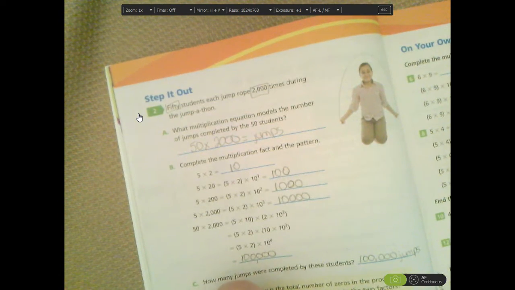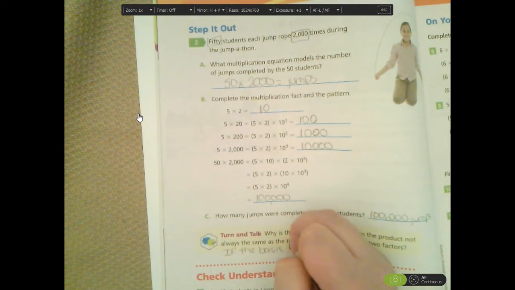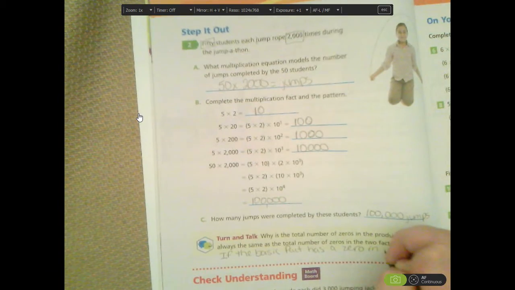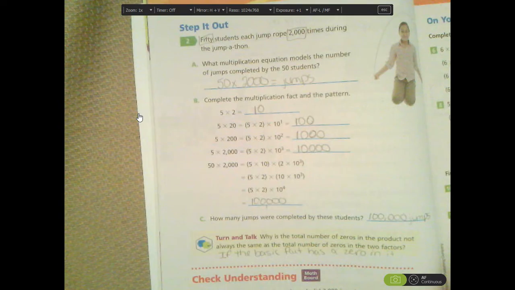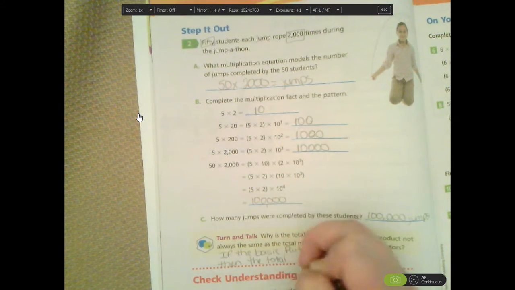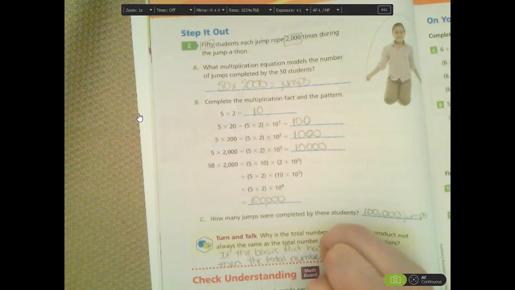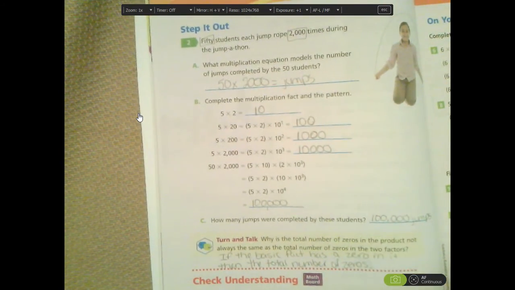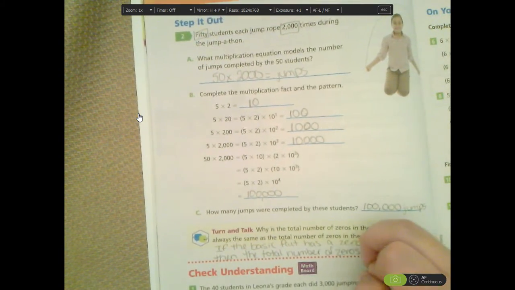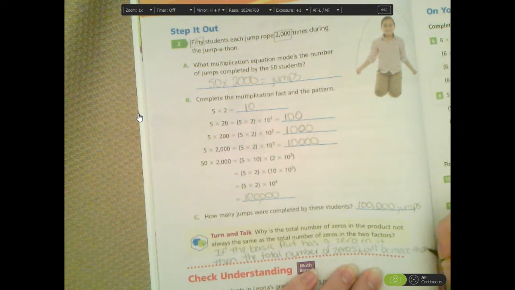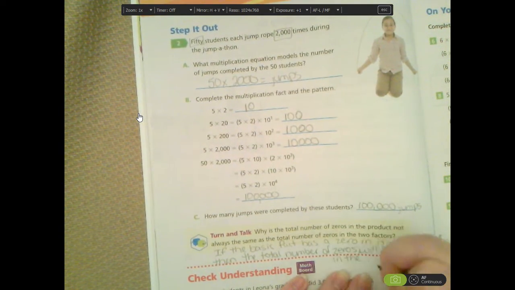So if the basic fact has a 0 in it, then the total number of zeros will be more than in the factors.